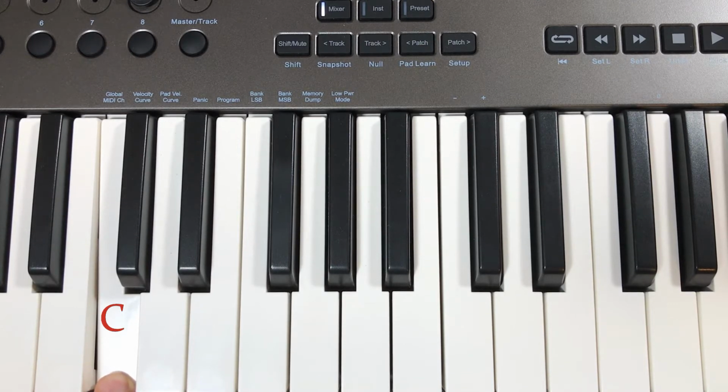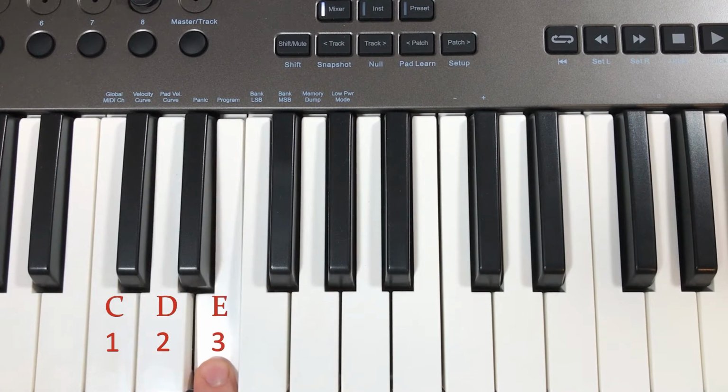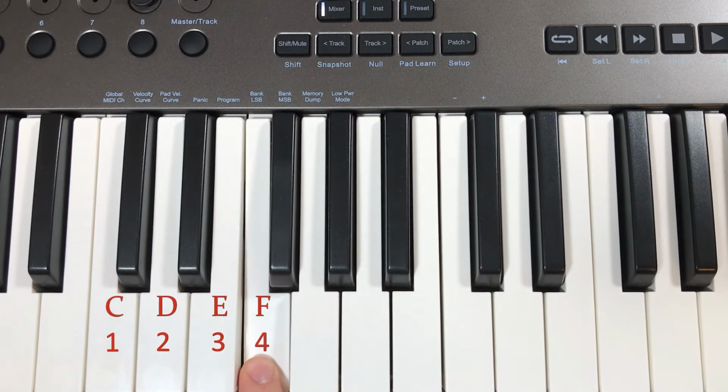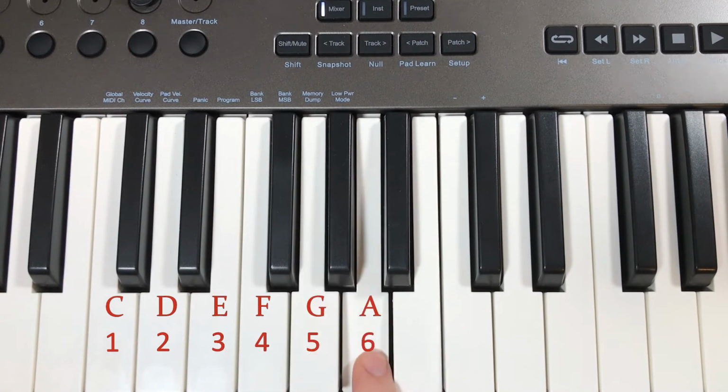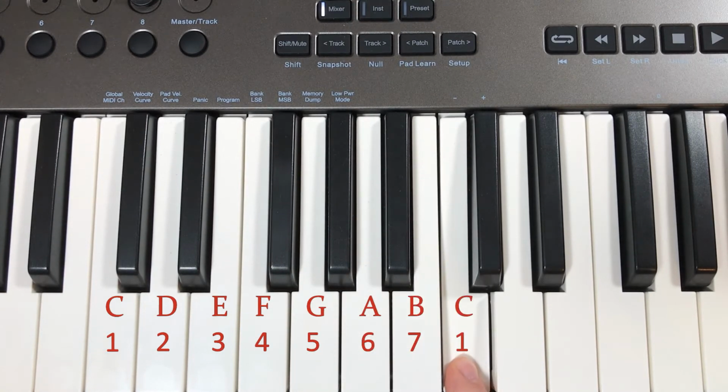So in C major, 1 is C. Then you just start counting up numbers per note. C is 1, D is 2, E is 3, F is 4, G is 5, A is 6, B is 7, and then C would be 8, but we don't say 8, we just say 1 again because it repeats itself, because then it would keep going 1, 2, 3, 4, and so on.